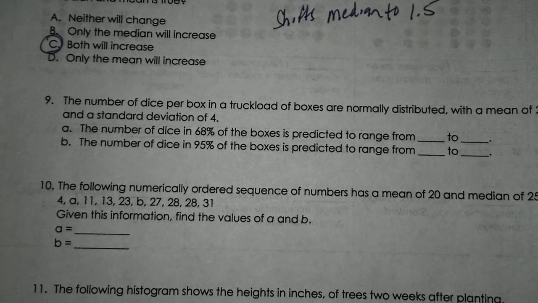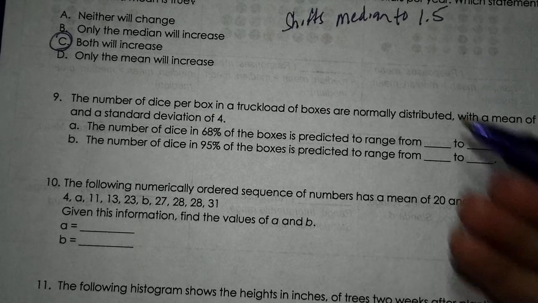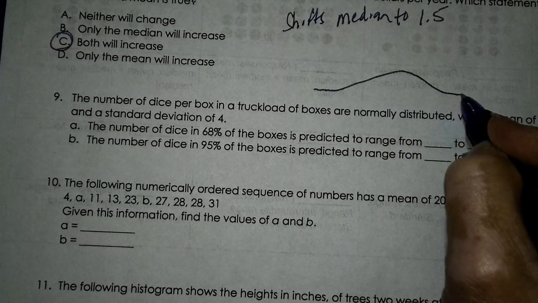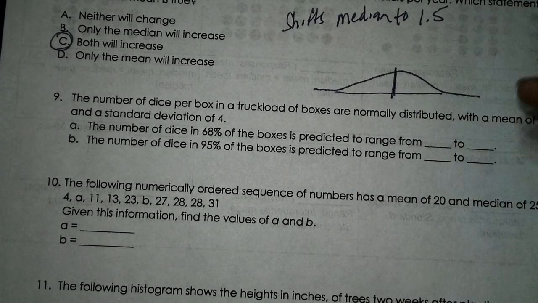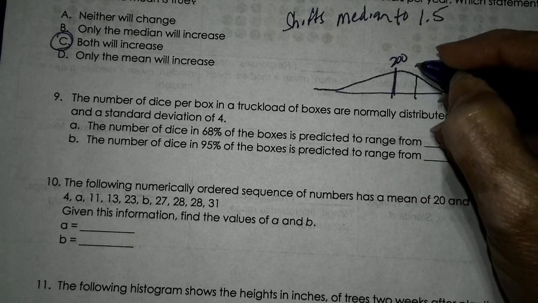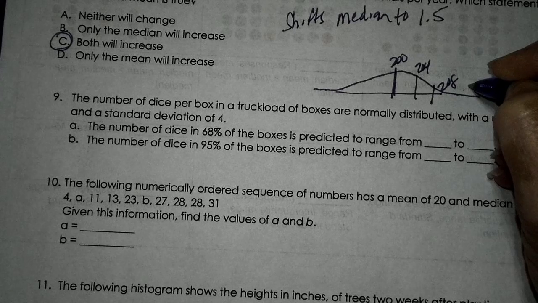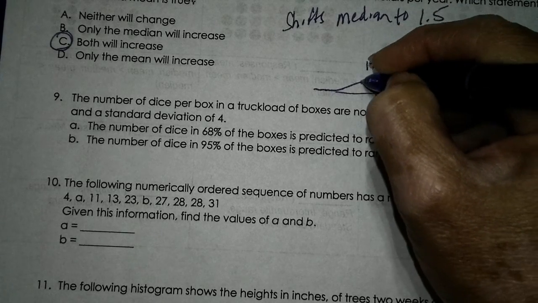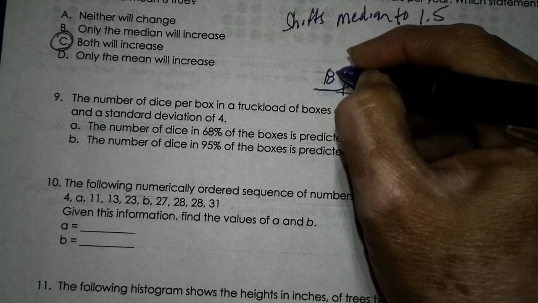All right, 9. The number of dice per box in a truckload of boxes are normally distributed. So I'm going to draw that up here. Okay, so this would be 200, 204, 208, and then this one would be 212, 196, 192, and 188.